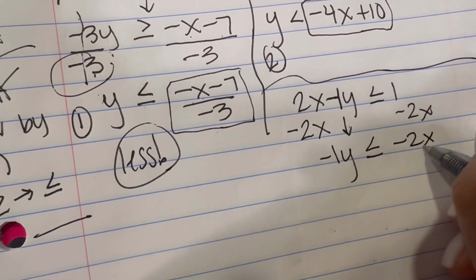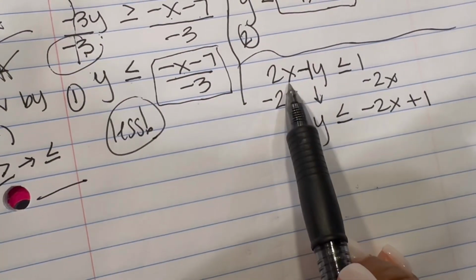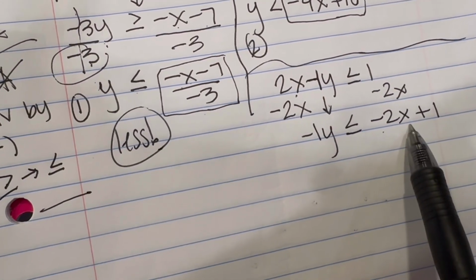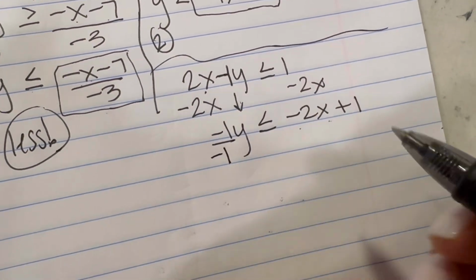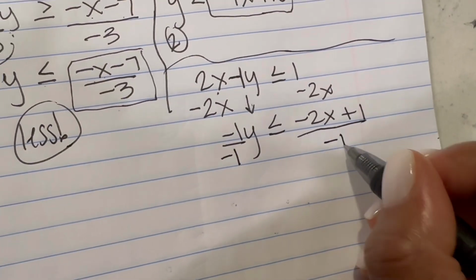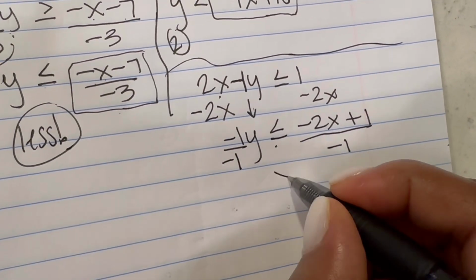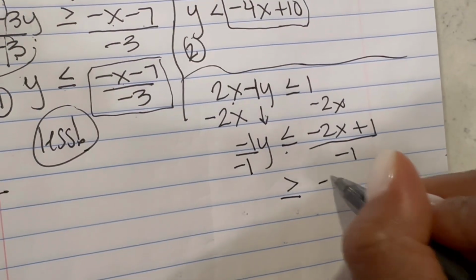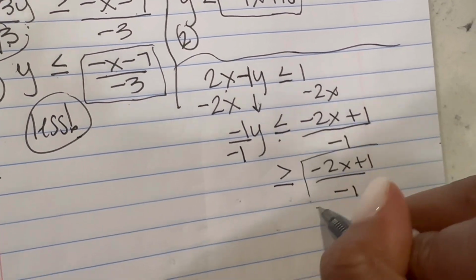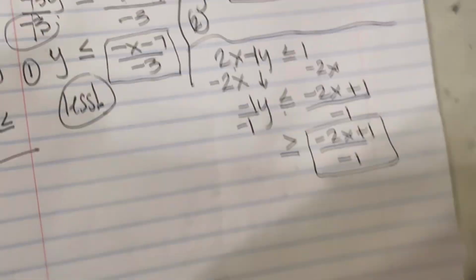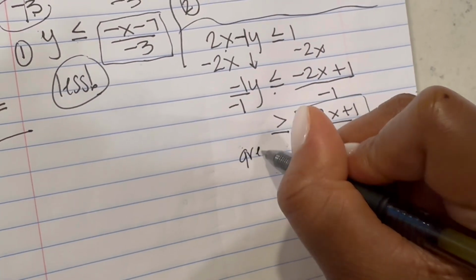The only thing I just did is I subtracted a 2x. That's it. If I divide by a -1, what happens? You got it. This symbol will be greater than now. That's what happens. And I'm going to graph this right here. And I'm telling myself I'm looking for any points greater or equal.